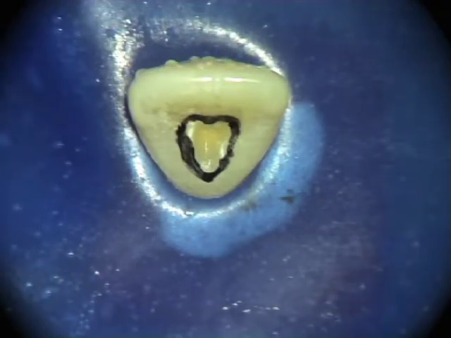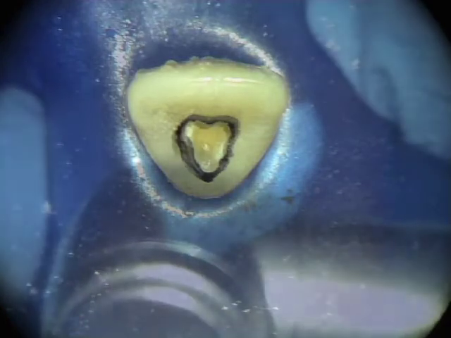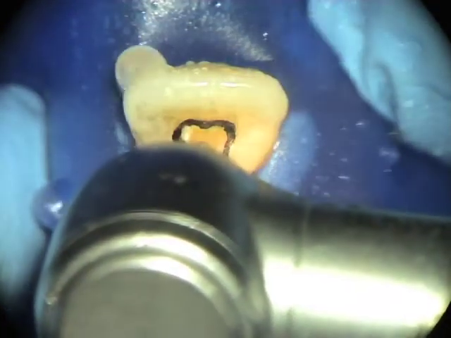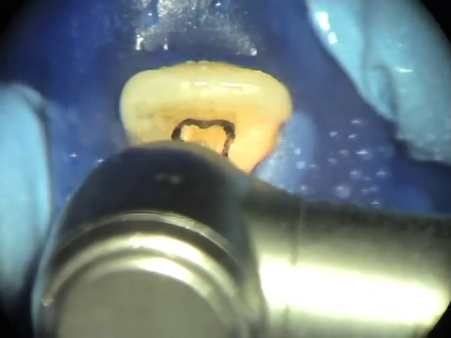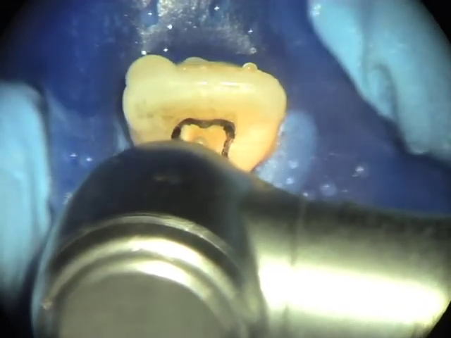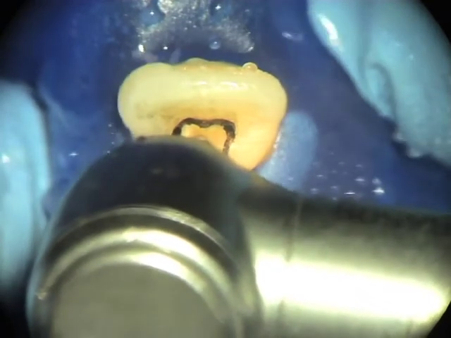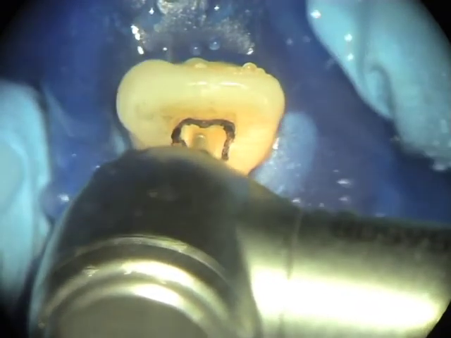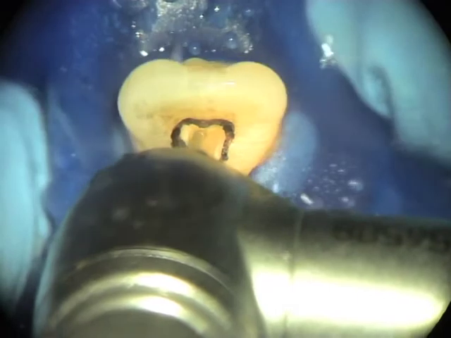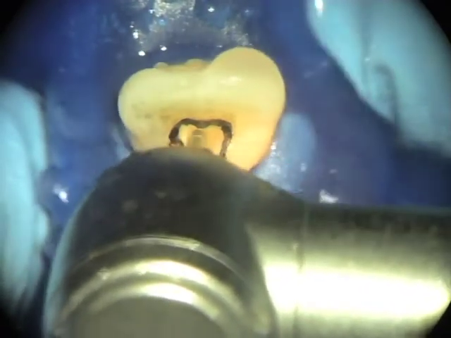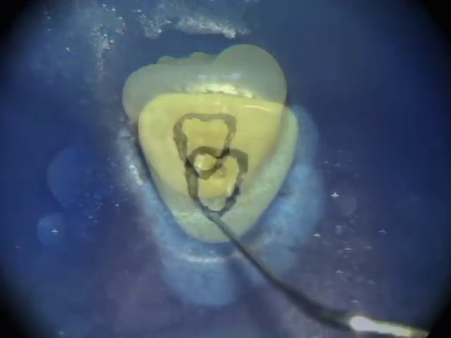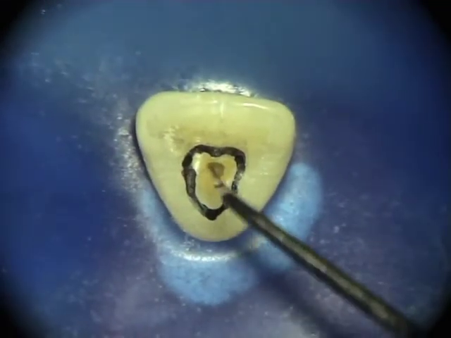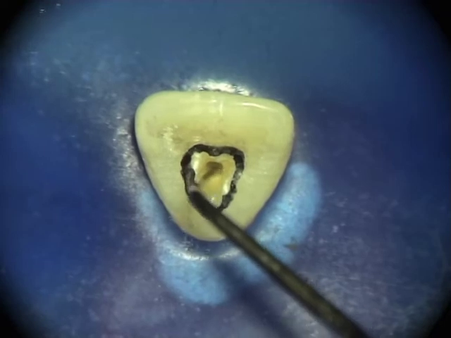Stop frequently to check progress. The entry to the pulp chamber can now be discerned.